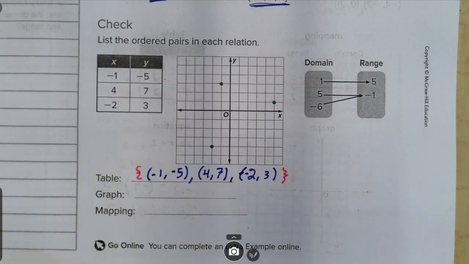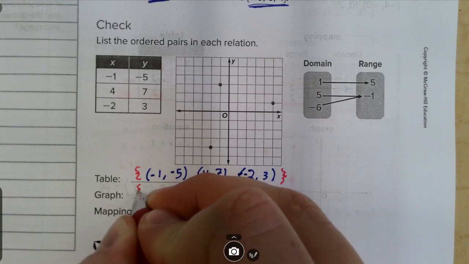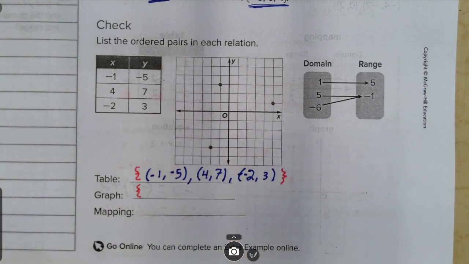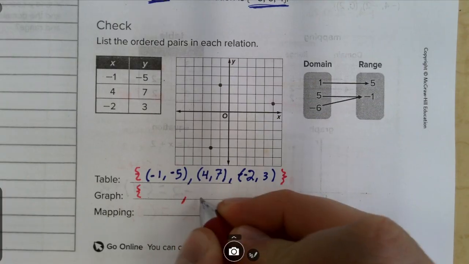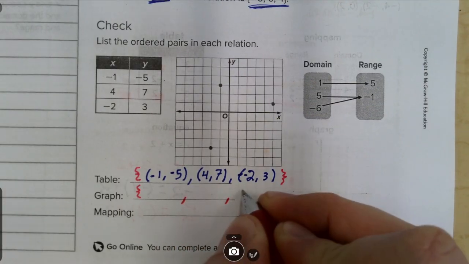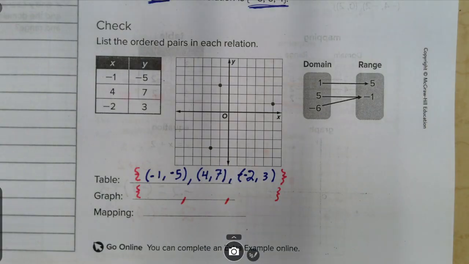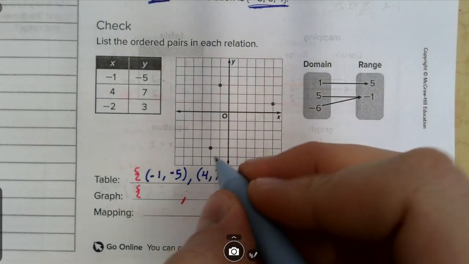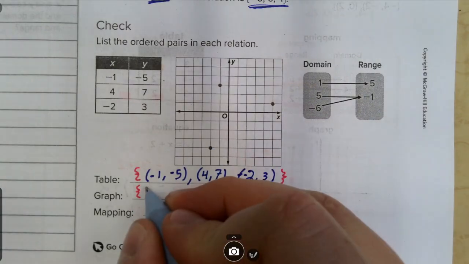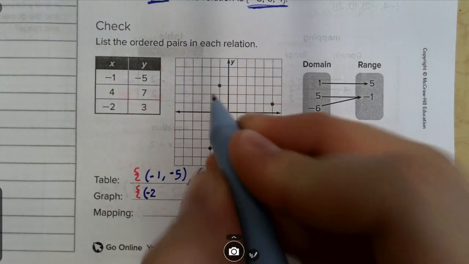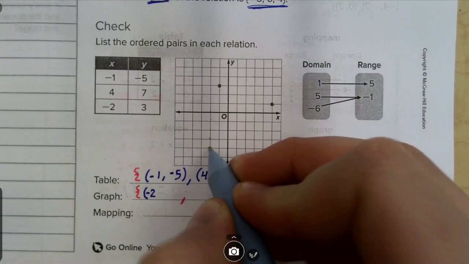All right, on the graph. So again, going to have some ordered pairs. Negative 1, 2. Negative 1, 2, 3, 4.